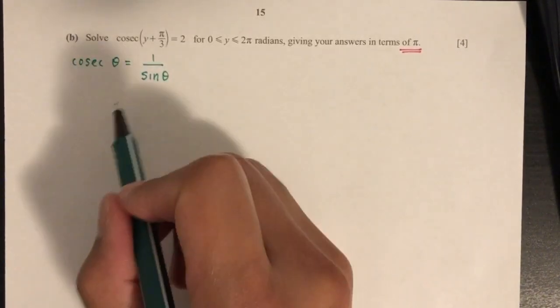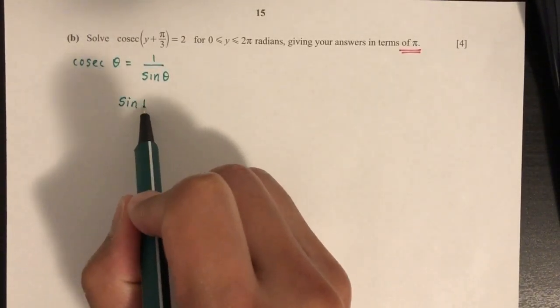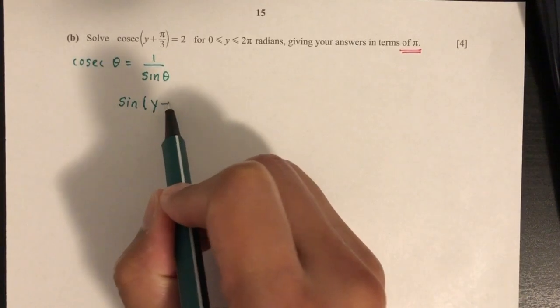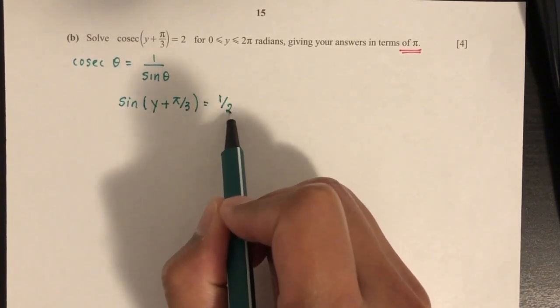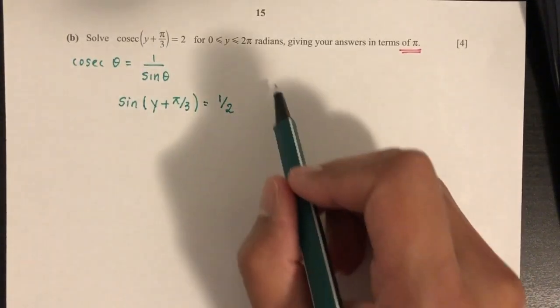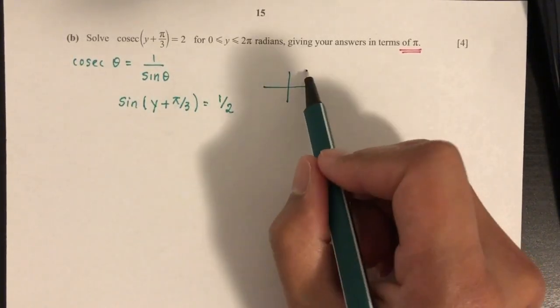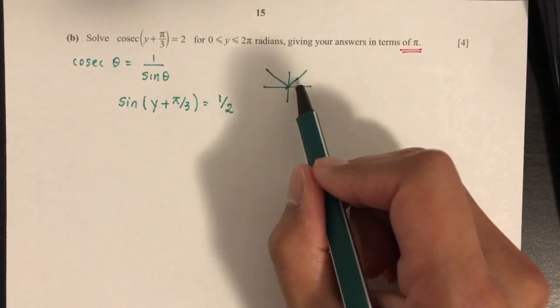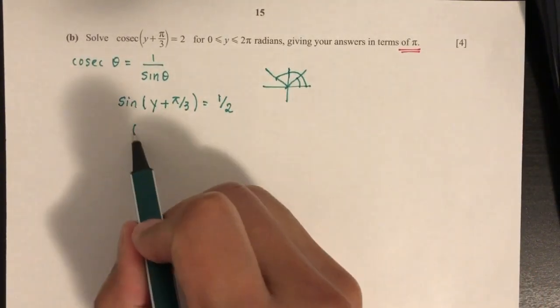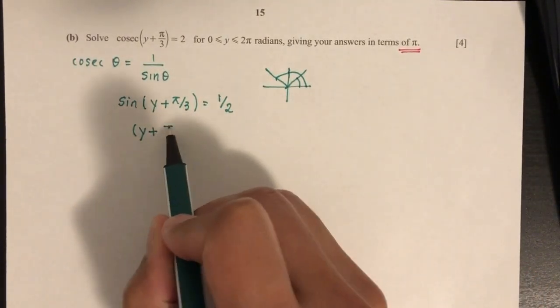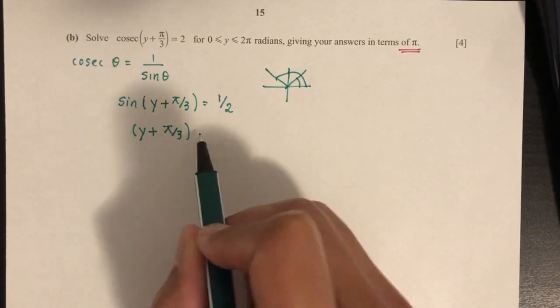So same way here, sine of this angle, y plus pi by 3, is equal to 1 over 2. Now sine is positive, it has to be in this quadrant and in this quadrant, so this and this angle, right? Now let's find the value of sine of this angle, y plus pi by 3.